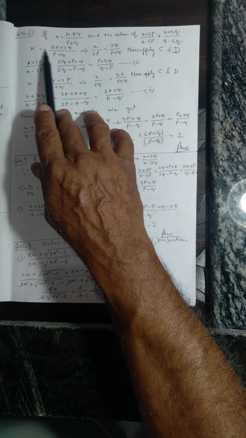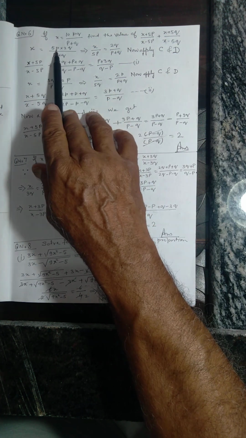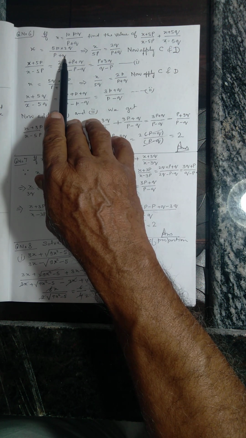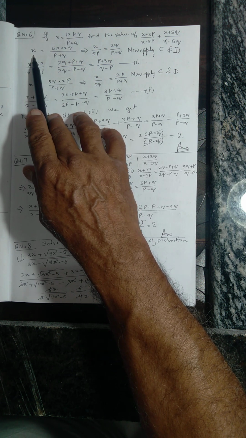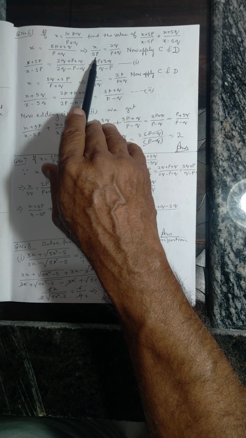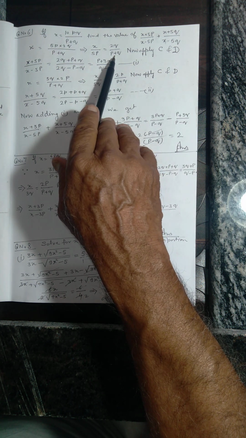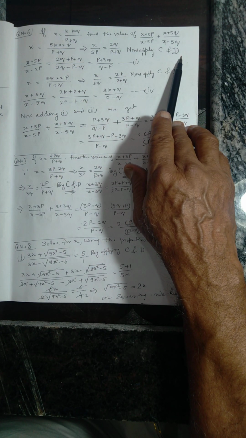We need only 5p, so 5p into 2q whole upon p + q. This 5p will be brought under the x, that is x/5p will be equal to 2q/(p + q). Now apply componendo and dividendo.